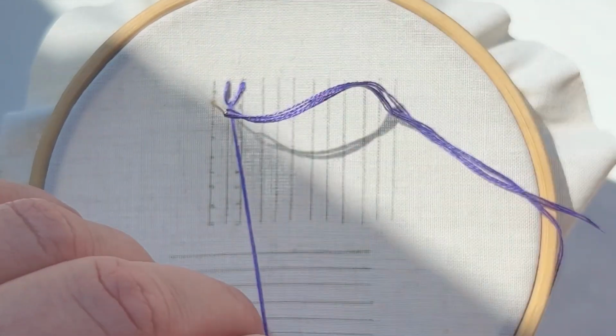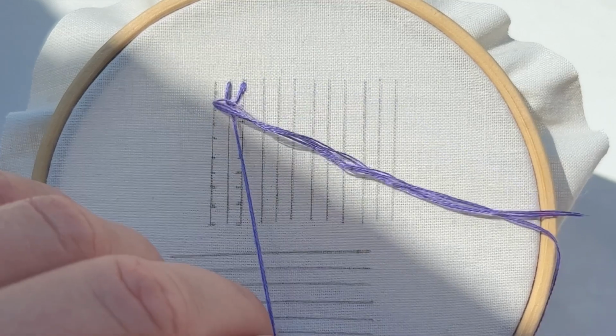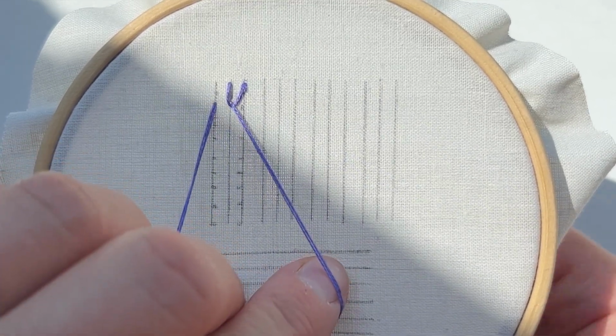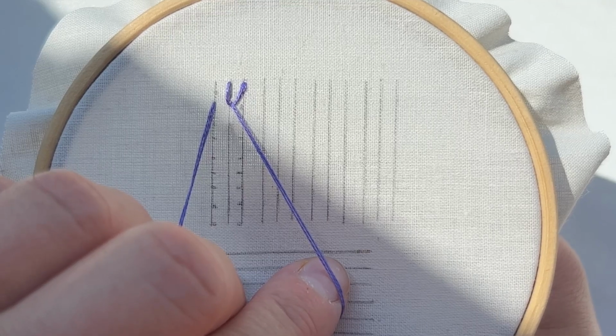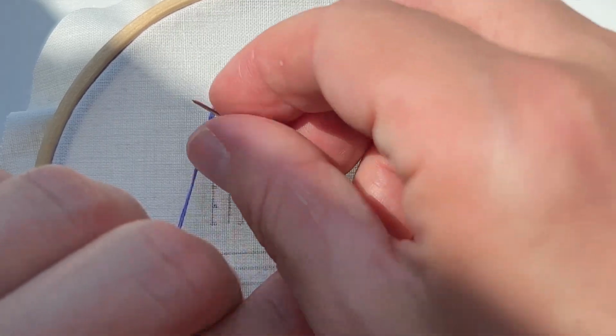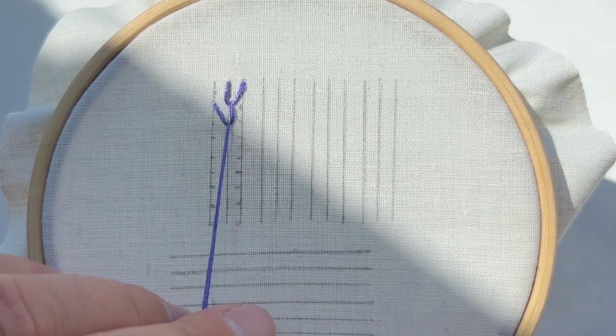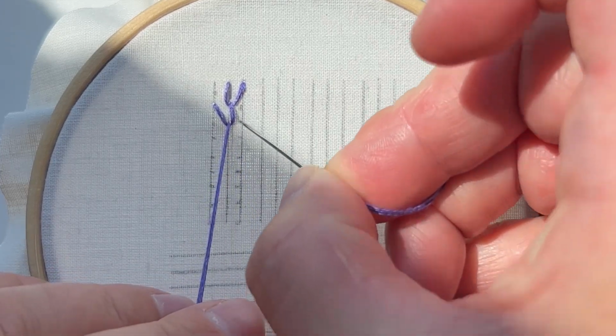Insert the needle into the fabric to the left of the middle guideline. Then bring the needle up at the middle guideline and form a loop. Pull the thread and complete the second V-shaped stitch.